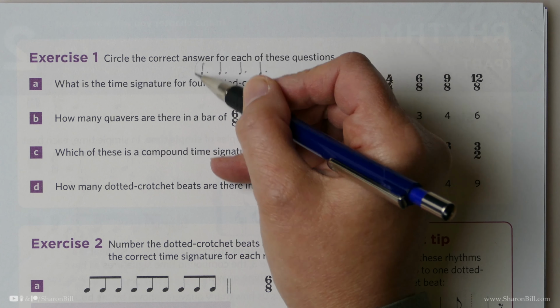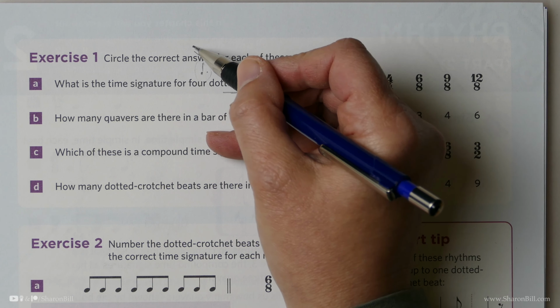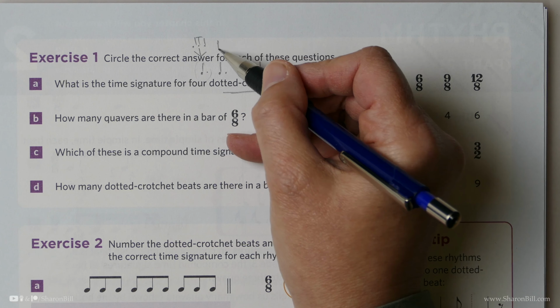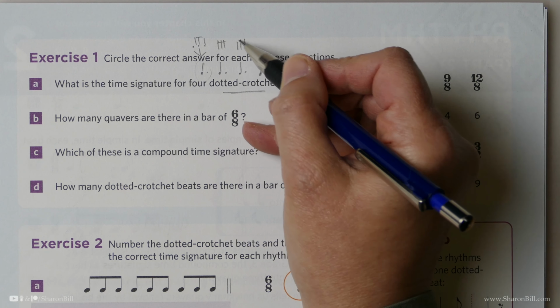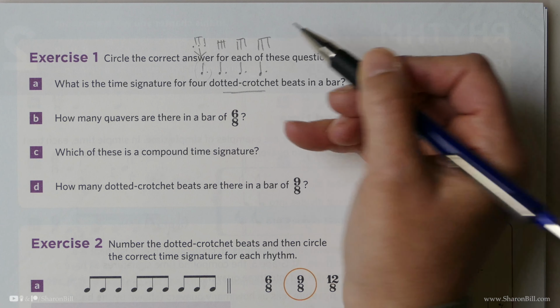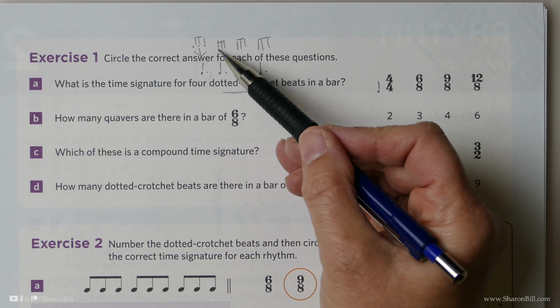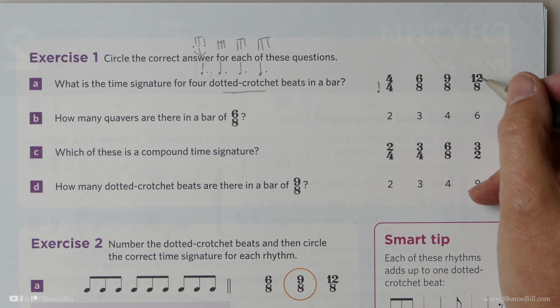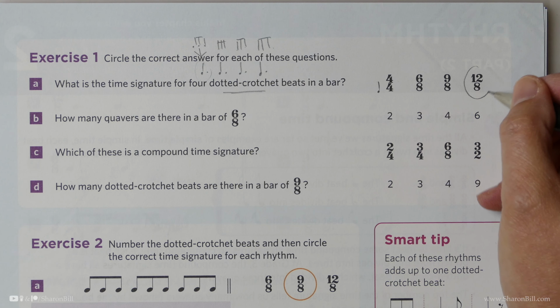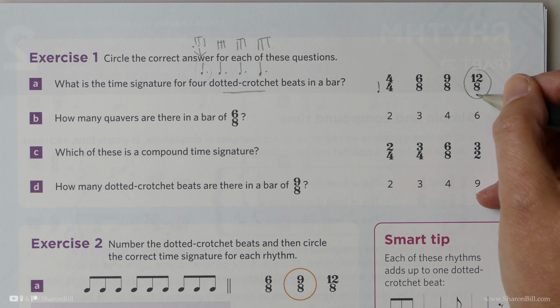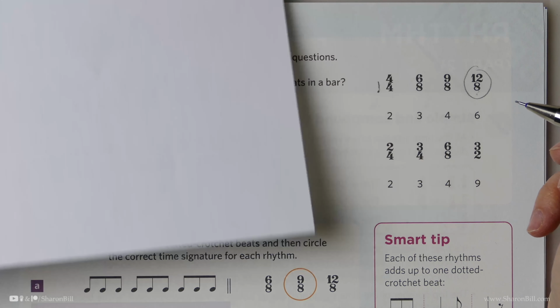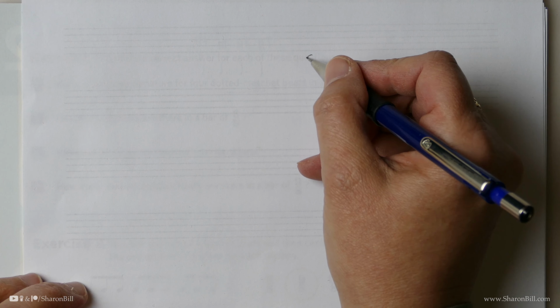And we know that each of these groups divides into 3 quaver beats. So we've got 1 group of 3, 2 groups of 3, 3 groups of 3, 4 groups of 3: 1, 2, 3, 4, 5, 6, 7, 8, 9, 10, 11, 12 quaver beats. And so that's this one. Remember, the bottom number 8 means quaver beats, because if I just refresh your memory, we count the time signatures.